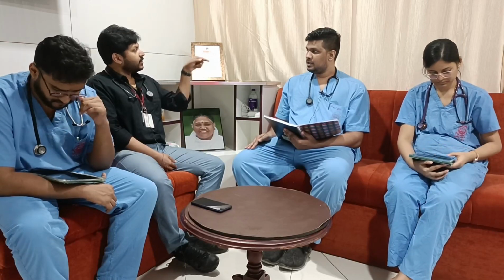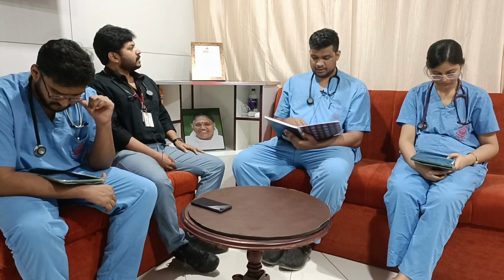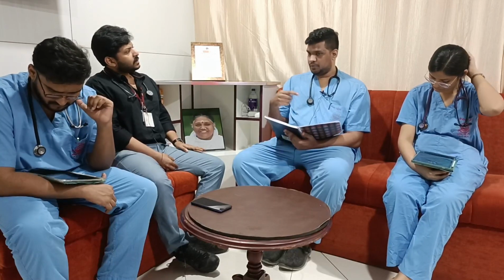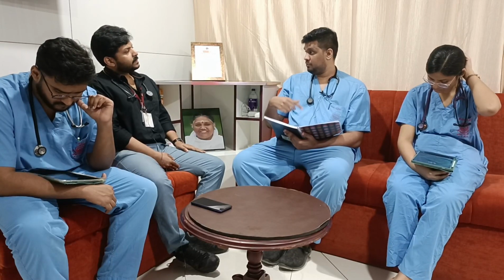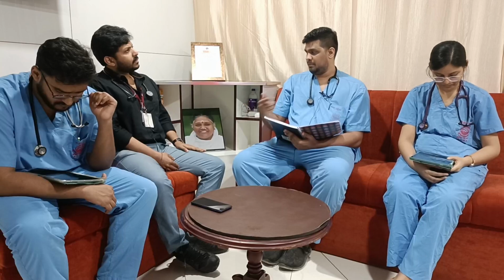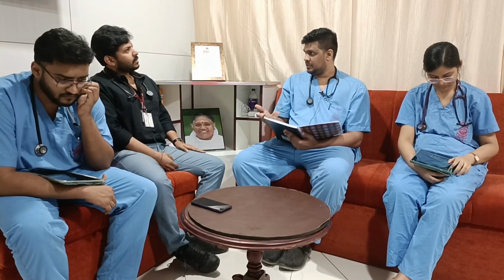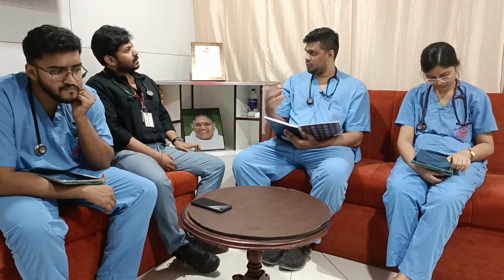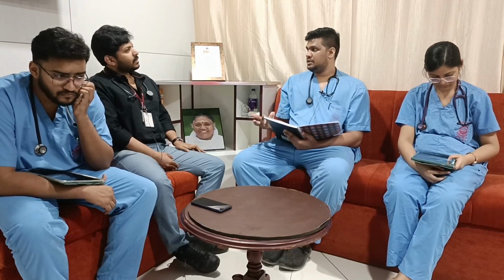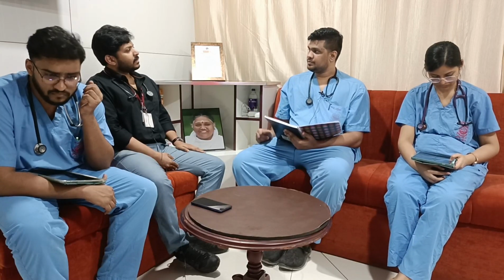Due to severe pain, the patient is... Pain means pain; the maximum pain will be at the onset. But I added this because of the severe pain, the patient had severe pain while walking also. The patient went to the bathroom due to the severe pain. Then he stood there, and after passing urine, the patient had transient loss of consciousness.